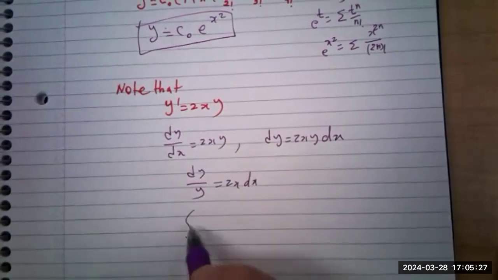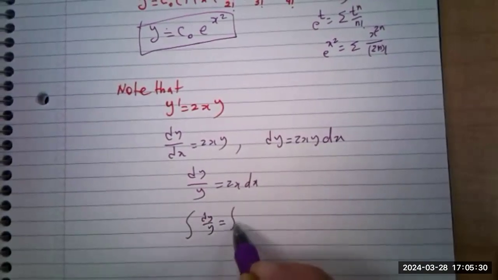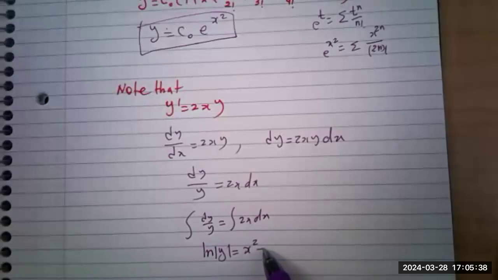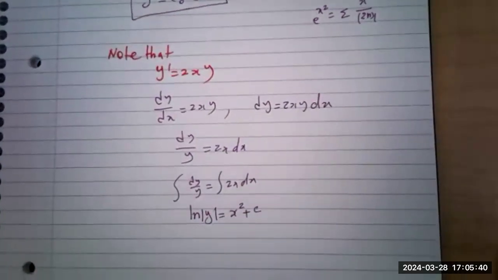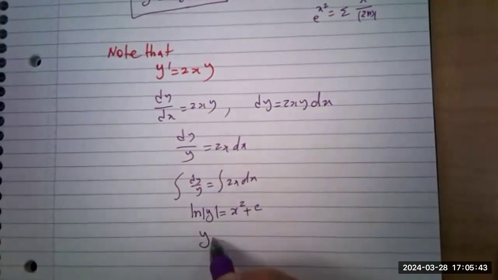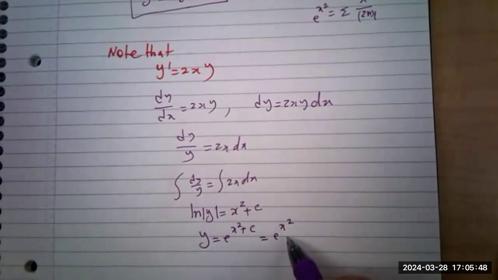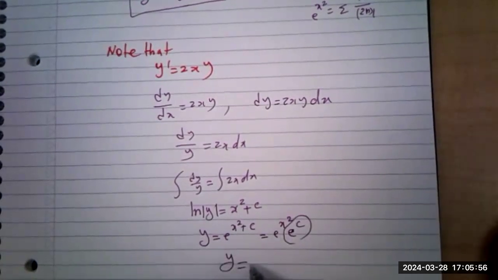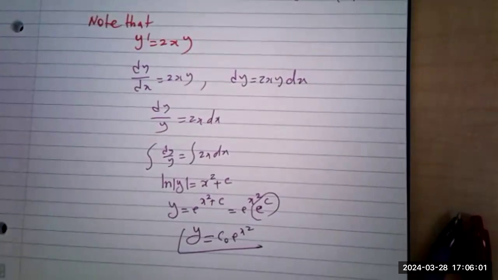Now, if you integrate it, the integral of dy over y and the integral of 2x dx, that gives you ln of y, or the absolute value of y, and this is going to be x squared plus c. And if you write it in exponential form, y would be e to the x squared plus c, which is e to the x squared times e to the c, and you can call this one c naught. So c naught e to the x squared is going to be the final answer. So that's the idea of doing it.